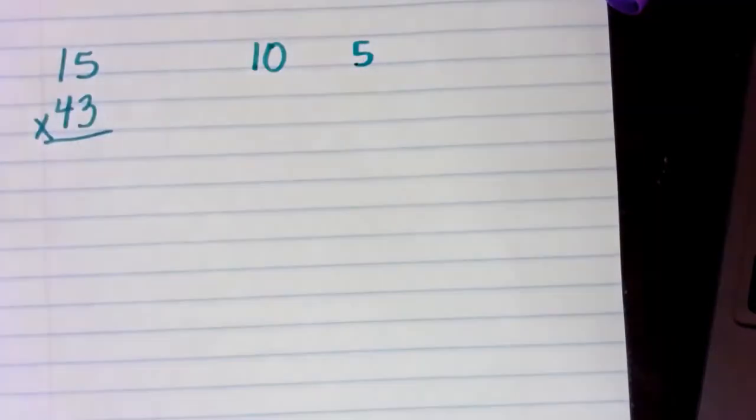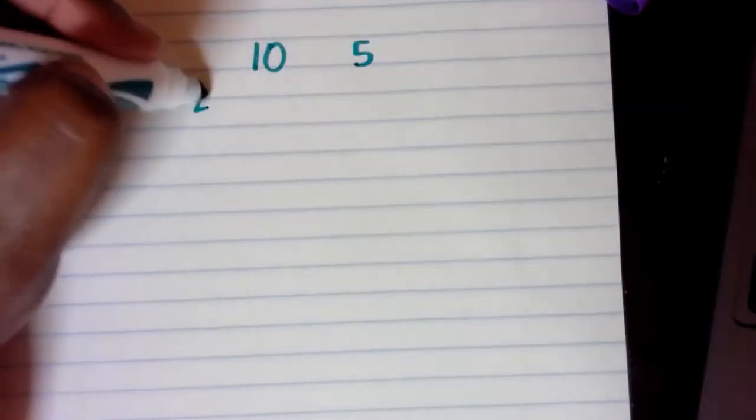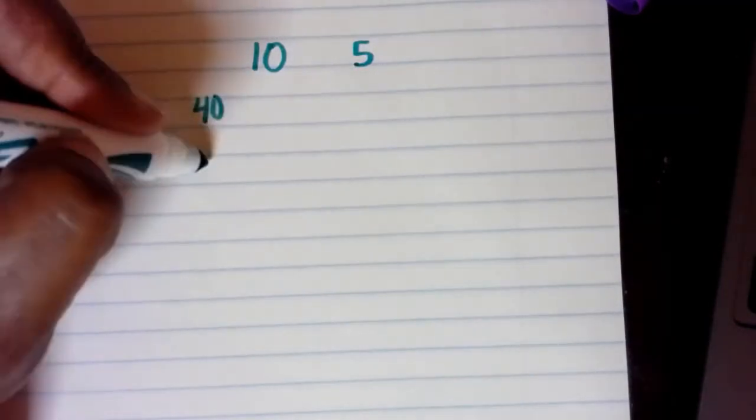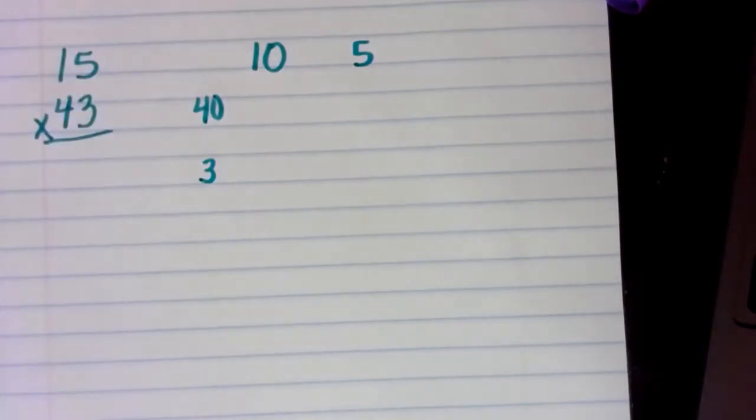The area model also works if you have 2 digits times 2 digits. 15 times 43. In this case, I'm going to break apart my numbers by 10s and 1s. 10 and 5 make 15. 40 and 3 make 43.